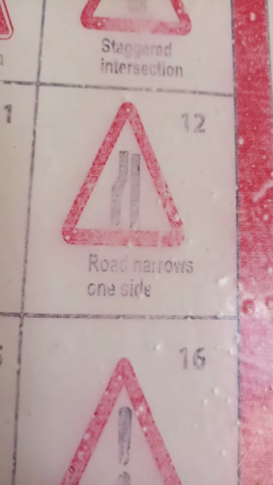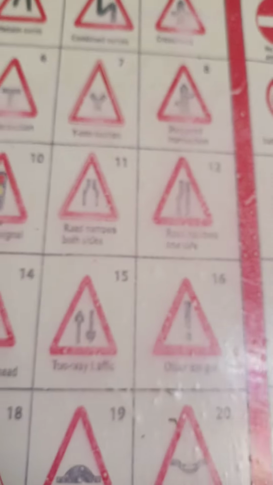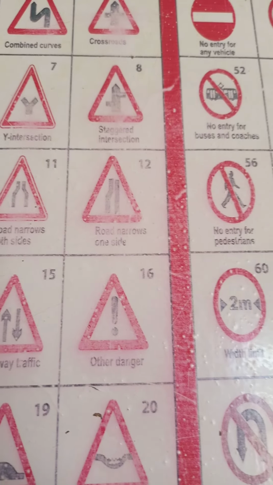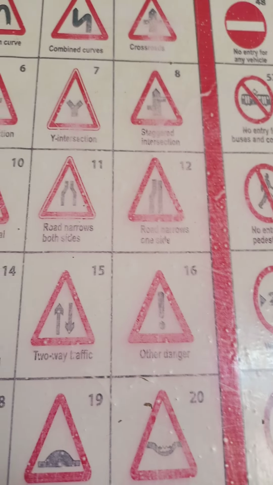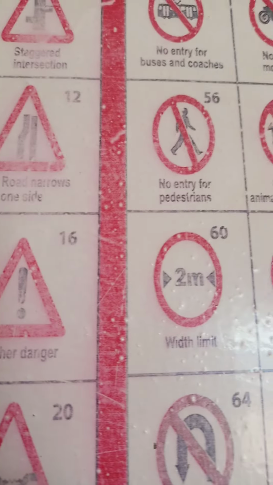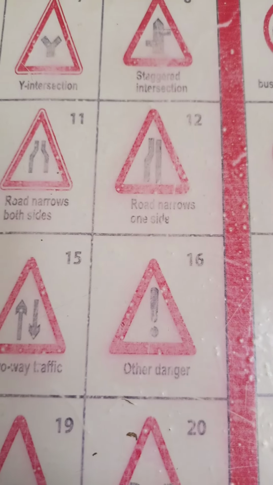Then number 12 is showing us that the road narrows on one side. With the road narrowing on one side, it's also showing you that those people on the other side should be going slowly, because both of you are sharing one side. Therefore, you shouldn't go so fast. You should always wait to first see that your friend has come out, then you can go.